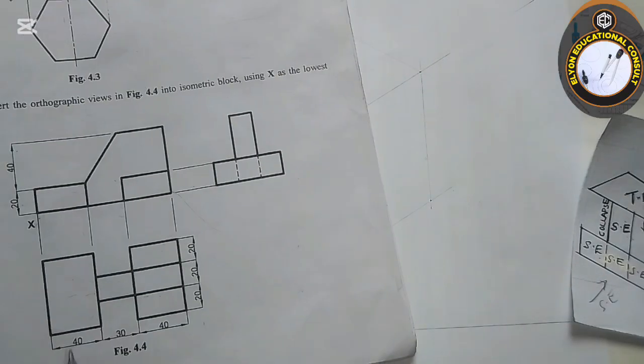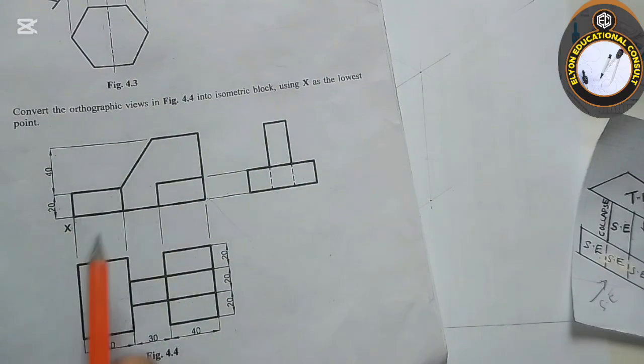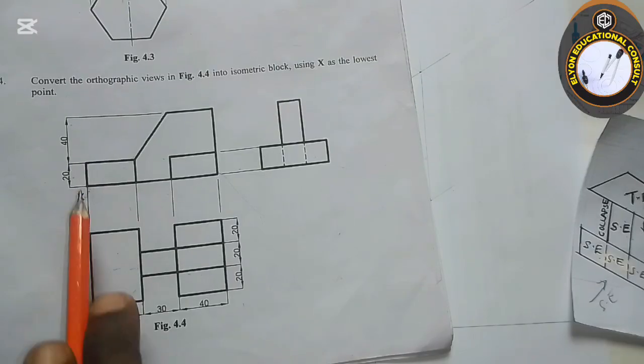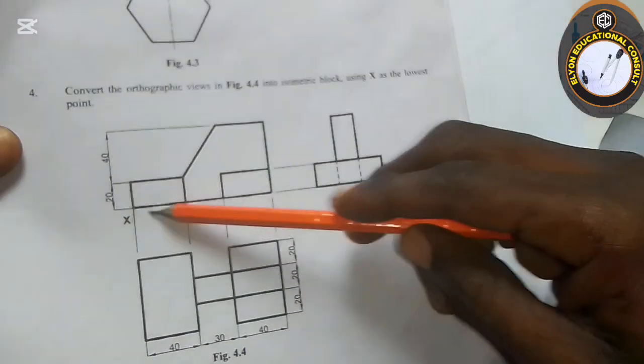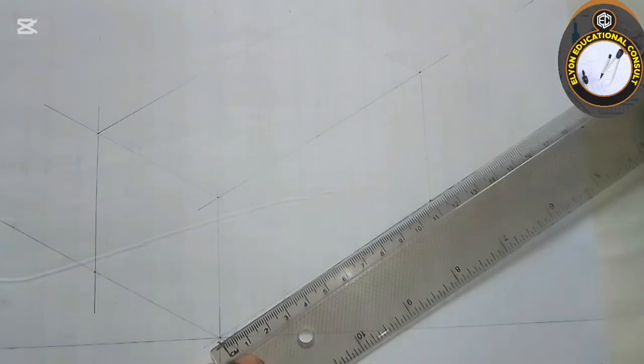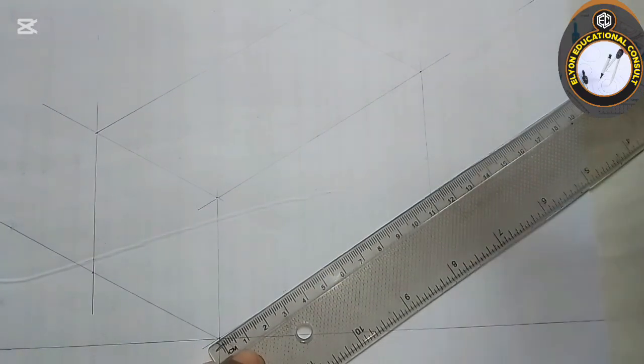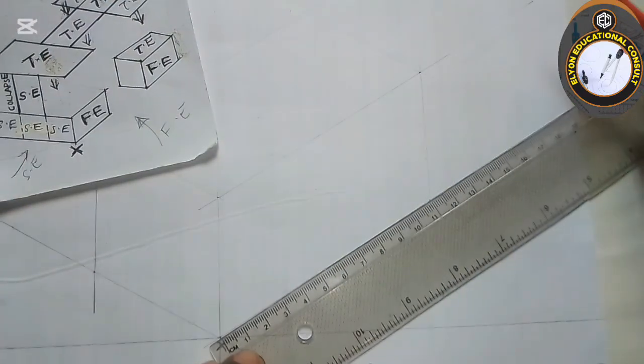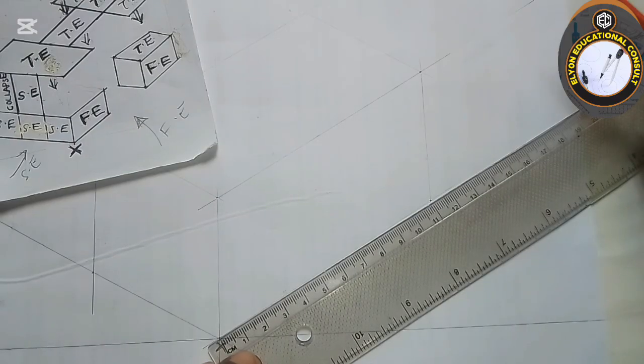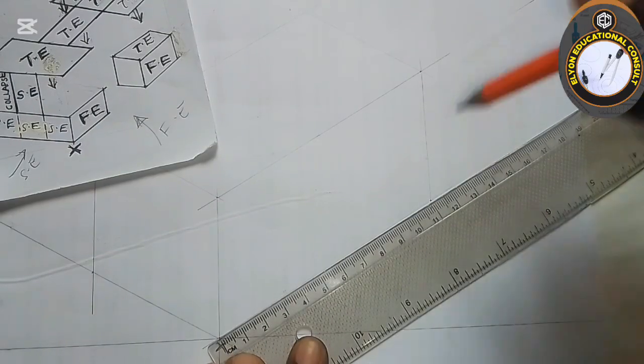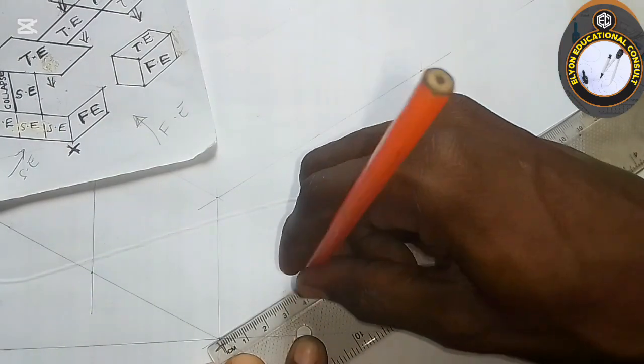For this part now, this is the dimension. We are told that it's 40. Don't forget I said this is the line. Okay, so I'm going to bring out 40. I'll bring out 40, so I'll be using this. So this is 40.